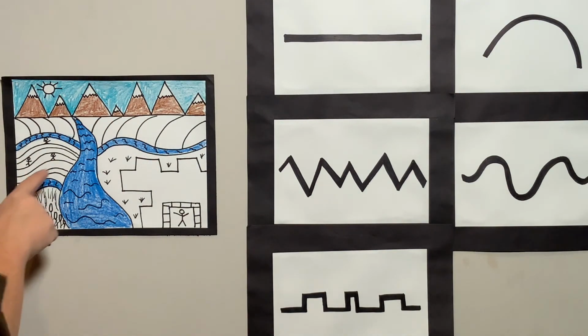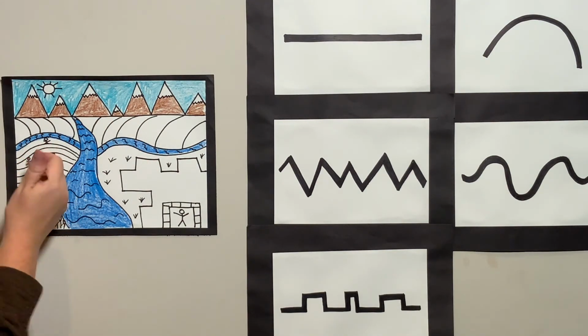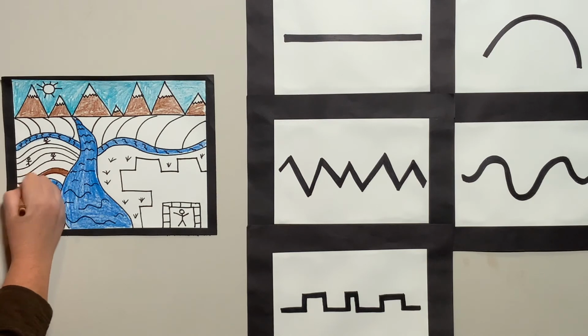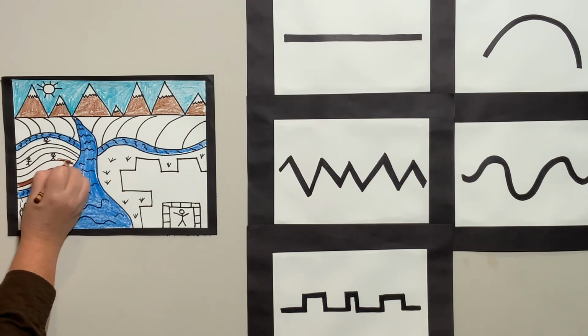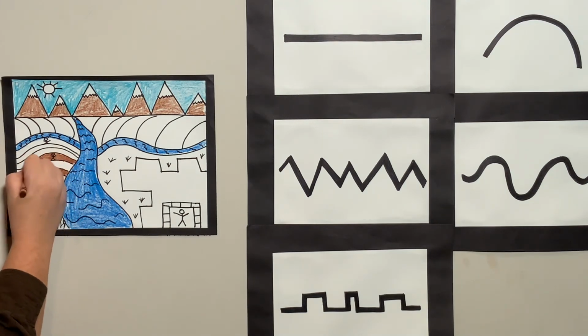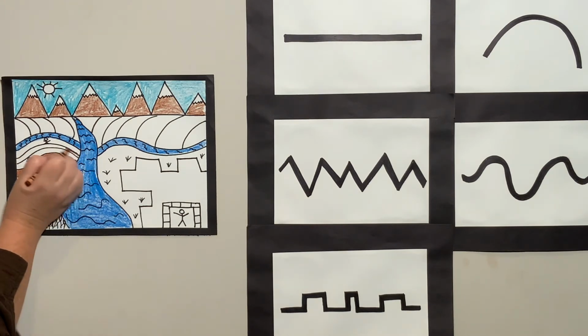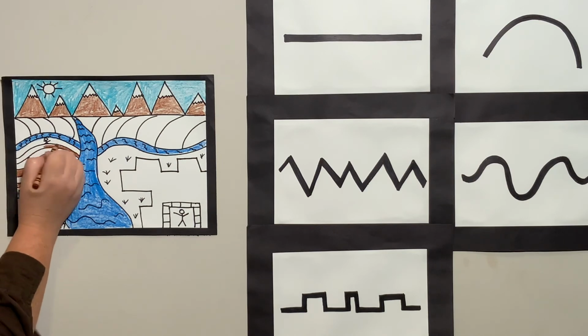Now, if you notice, these people right here are working really hard getting the dirt raised in certain areas. So every other row, because they're growing crops, they're really planting right now, and they're getting the dirt ready and working really hard.